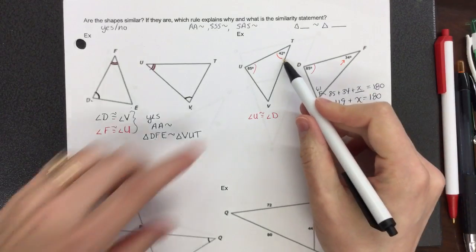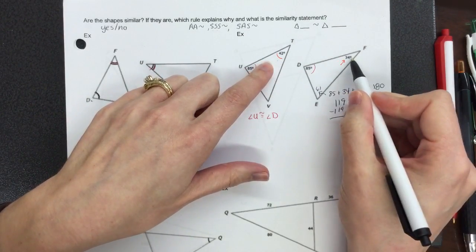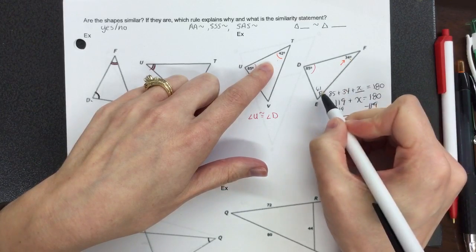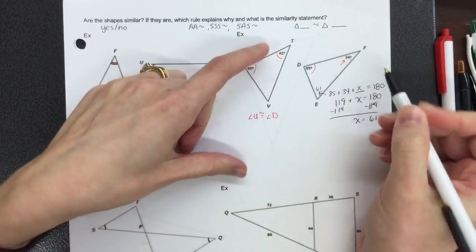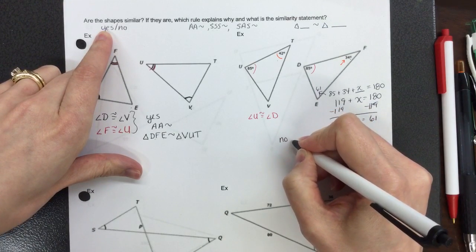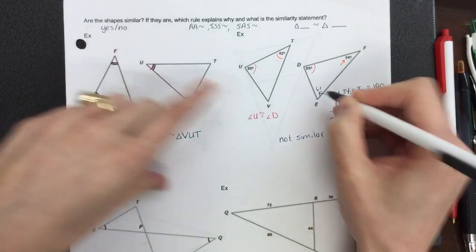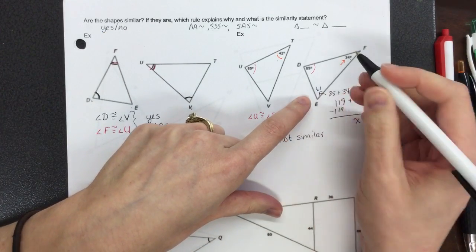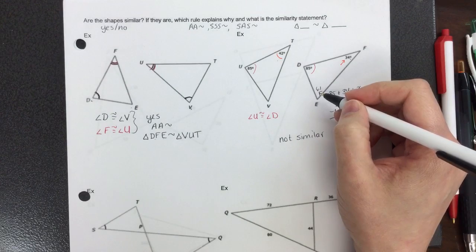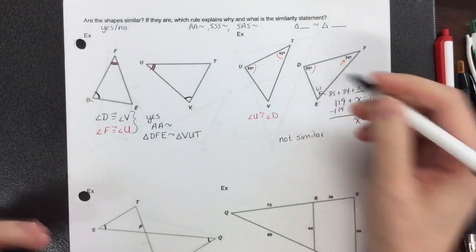So that tells us that this angle right here is 61. If we're looking for an angle to be congruent with 42, there isn't going to be one, because one angle is 34, the other one's 61, so there's none. So are the shapes similar? No, they are not similar. If this had been 42, then we would have been able to keep showing by angle similarity that the two are similar. But since it wasn't, we can't.